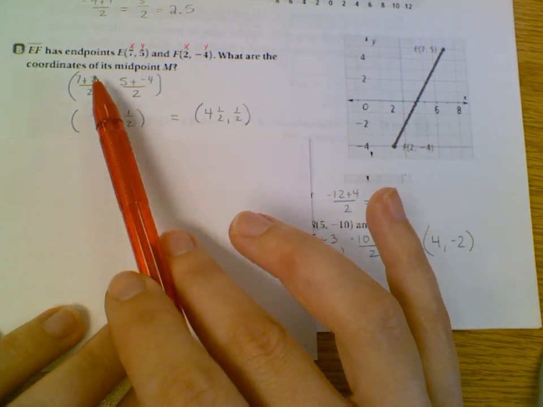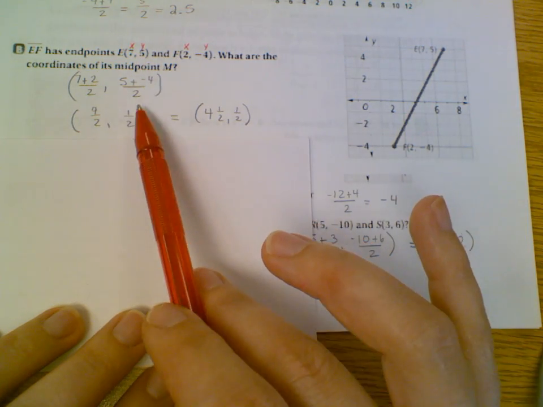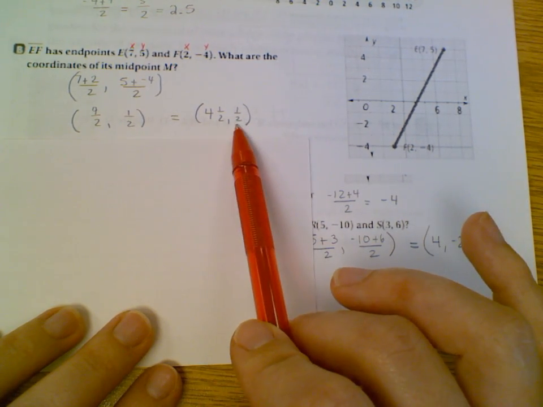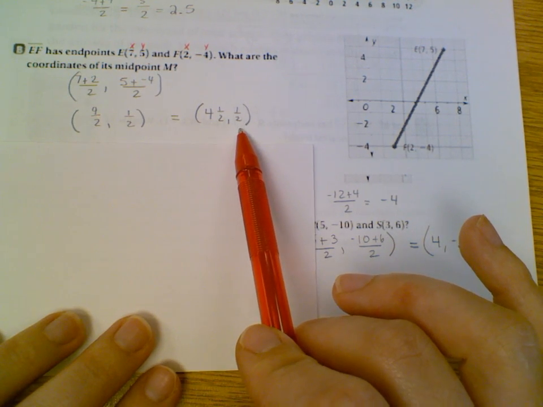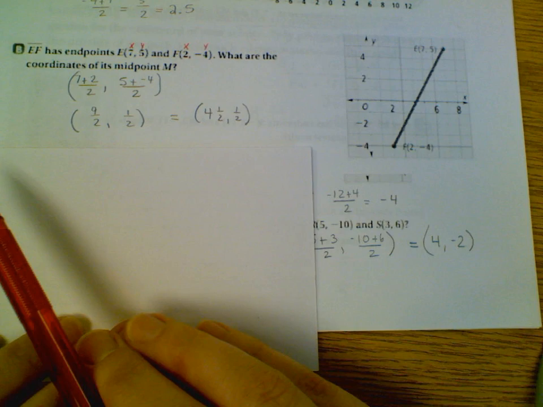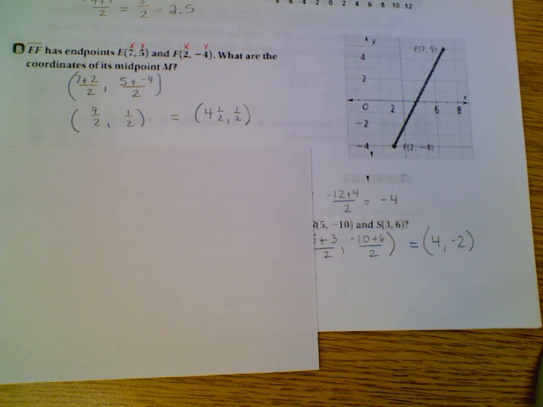So doing my math, I would get 9 divided by 2, 1 divided by 2, and then I would just divide. So I would get 4.5 and then 1/2 for the y coordinate. Pause the video and now try this on your own.